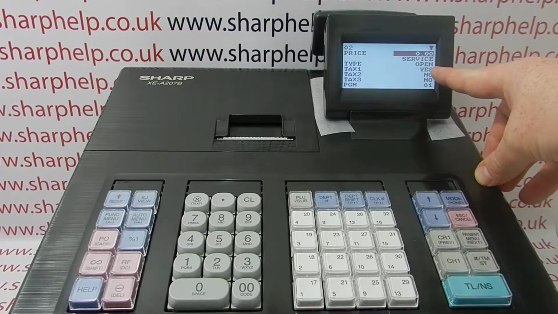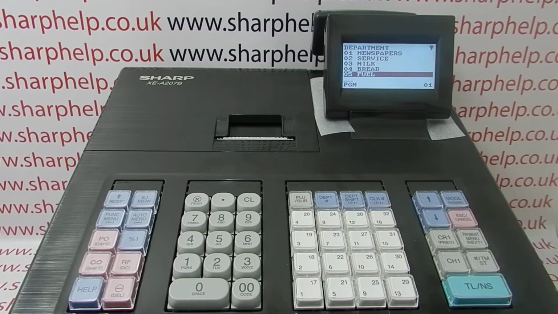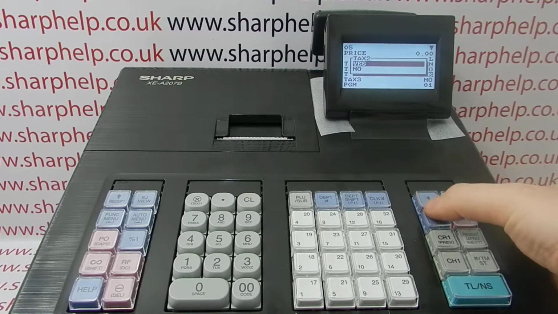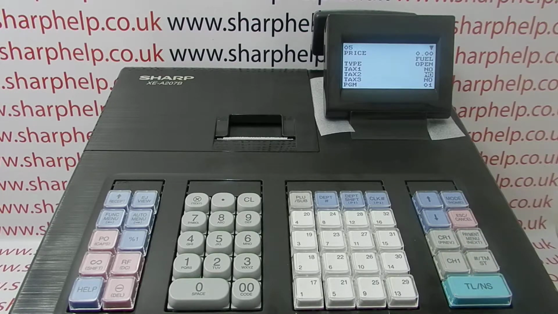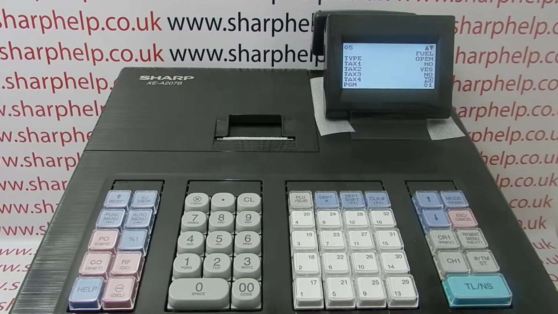You see the service department is already set to tax 1, which is correct. I, however, want to jump to my fuel department and change that to tax rate 2. So when fuel's highlighted, you press TLNS to enter, and then arrow down to tax 2. Now, I've already got this one set up, but the process would have been the same if I'd had it set to no. I simply highlight the no, press TMST, and then select yes and TLNS to save. And again, I'm just going to double check that I haven't got any of my other tax rates selected, because the last thing you want is to accidentally apply multiple tax rates or the wrong tax rate to a department, because your figures are going to be well out.